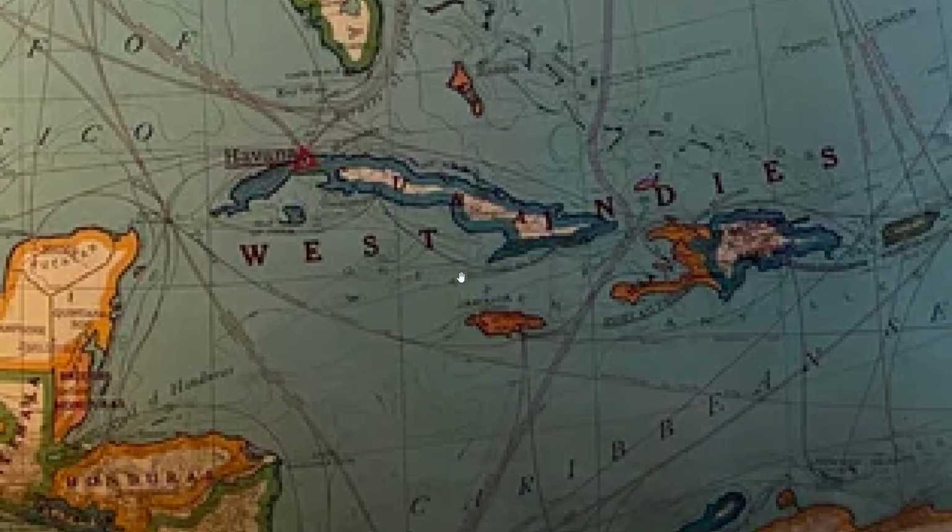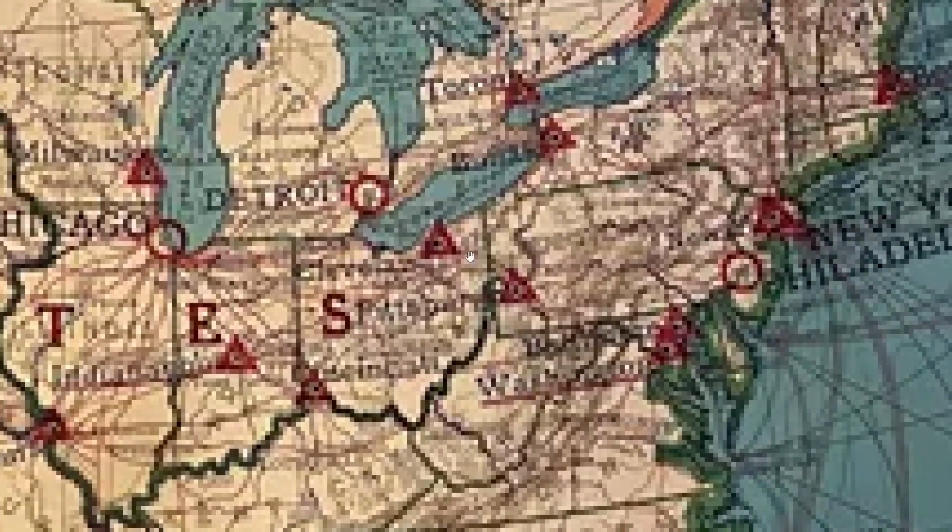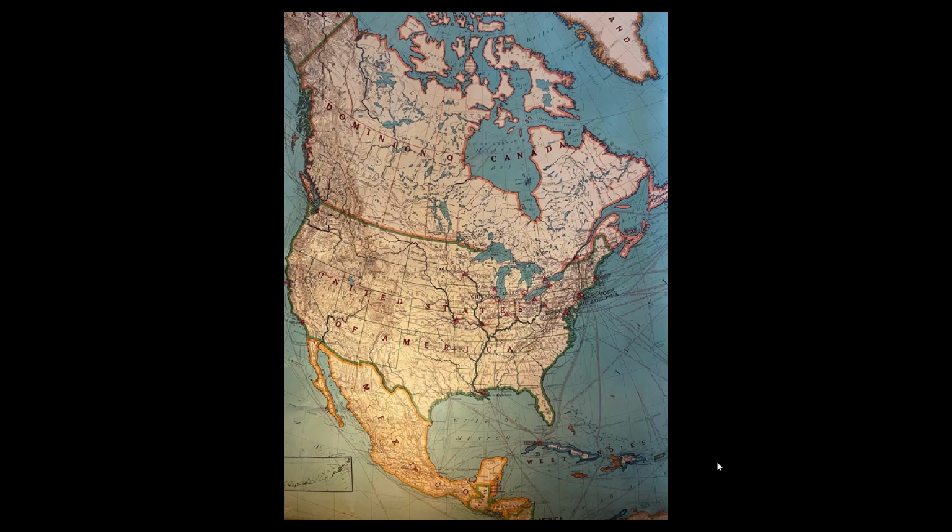Oh, this is called the West Indies. I believe I've seen this map before. Also, what are these triangles signifying at all? West Indies. You know, the other context we always have to consider is when they were probably publishing maps for the public to buy. Is this like early 1900s? Because West Indies is the thing that's freaking me out.